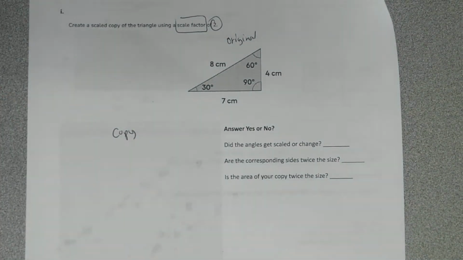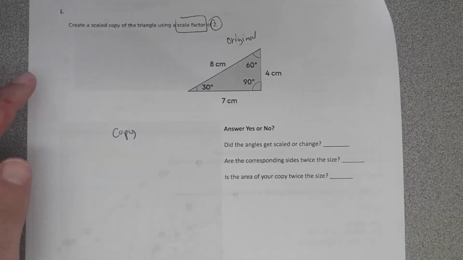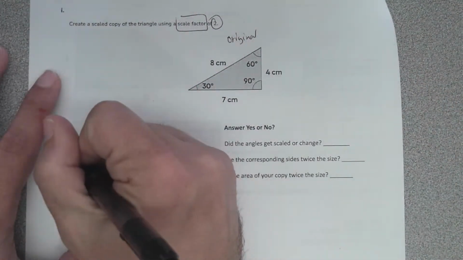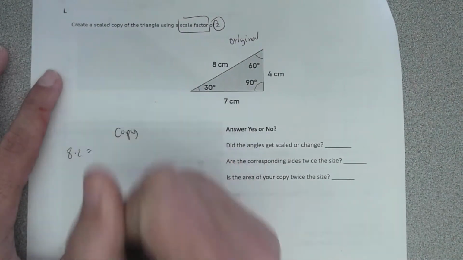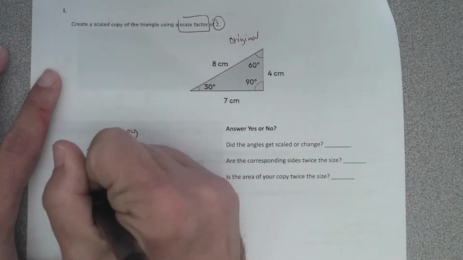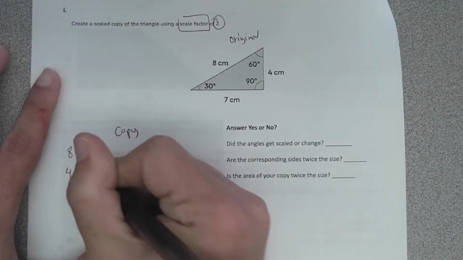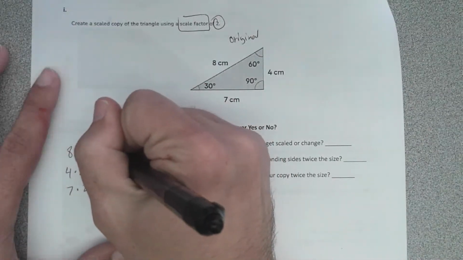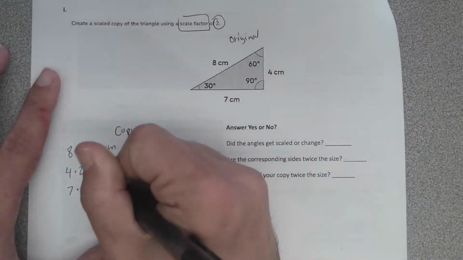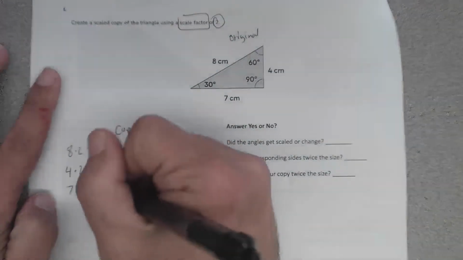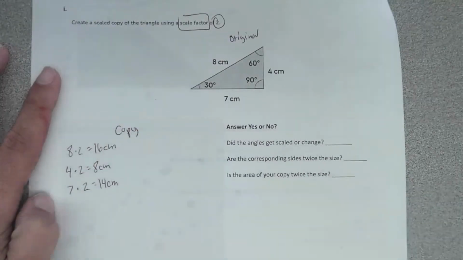And so in order to get this, we need to multiply our first triangle by a scale factor of 2. And so I would need to multiply each of the corresponding side lengths by 2. So I would do 8 times 2, 4 times 2, and then finally 7 times 2. 8 times 2 would give me 16 centimeters. 4 times 2 would give me 8 centimeters. And then finally 7 times 2 would be 14 centimeters.